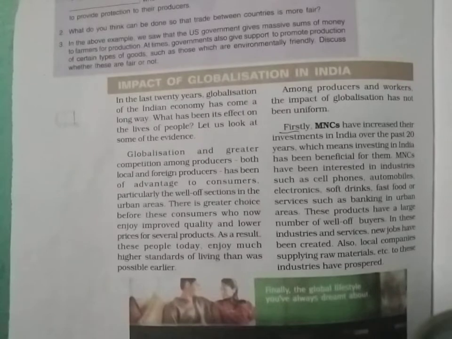So, in city life, due to globalization, there is competition in the market, and many products are selling at a cheap price, but the quality is high. So the consumers are getting a benefit from this competition. Basically, the rich families and well-off sections in urban life have a greater choice, and these consumers now enjoy improved quality and lower prices for several products.